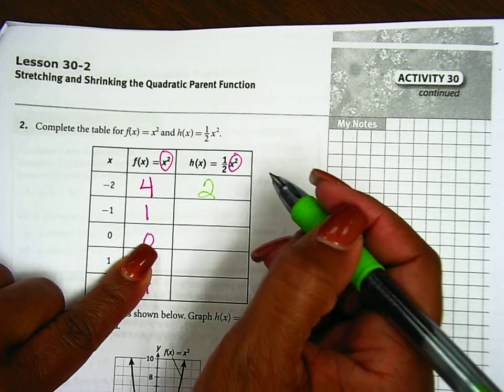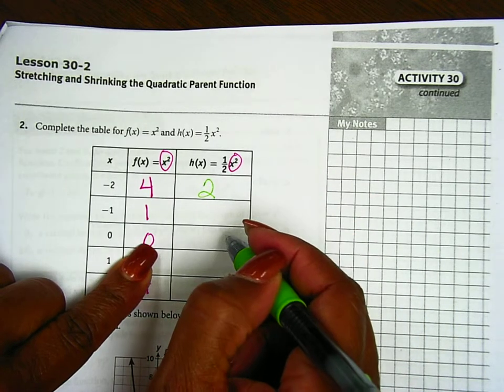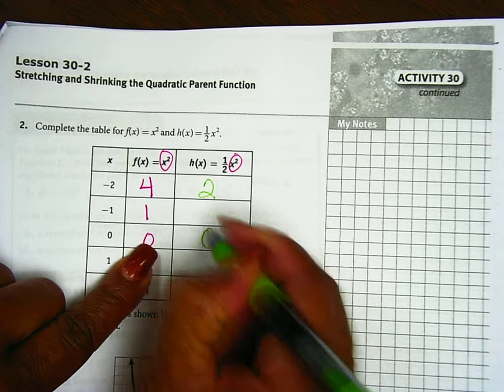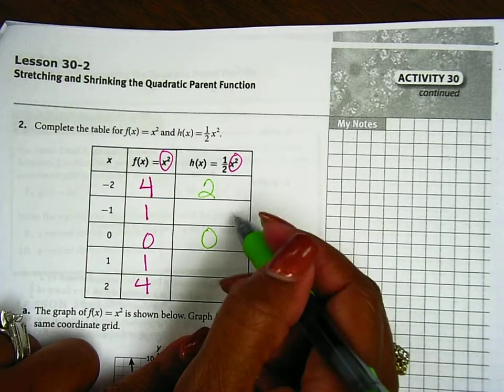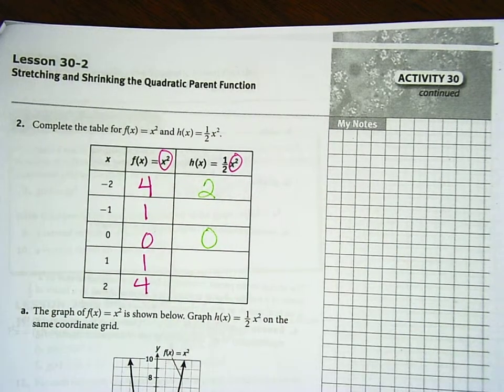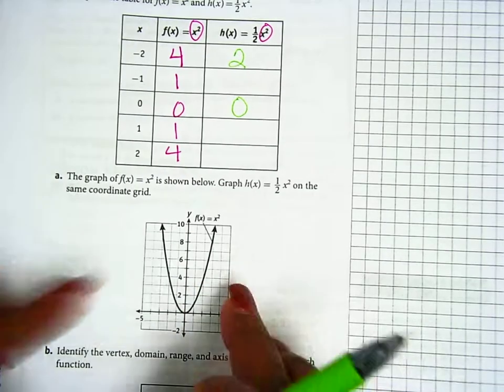They be like, 0, huh? That doesn't make sense. Half of nothing is nothing, everybody. It's 0. So you do the other part. It's okay to have decimals. It's okay to have fractions. That's your answer. Once you get that information, then in part A, you're going to graph.